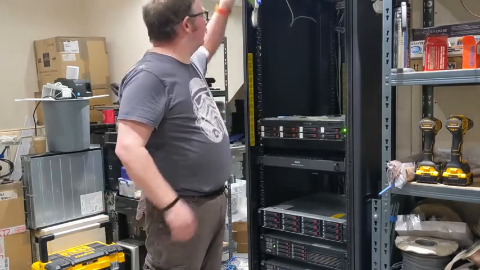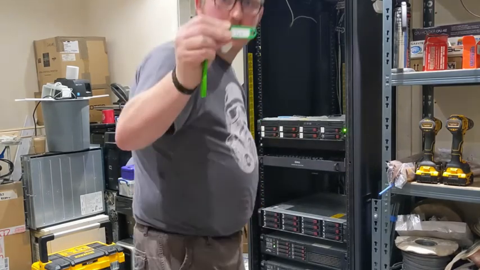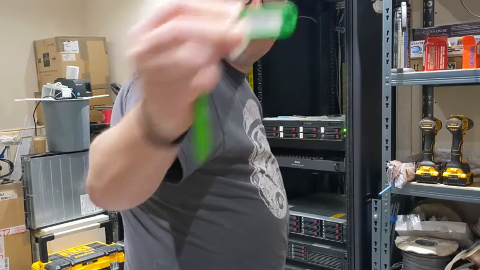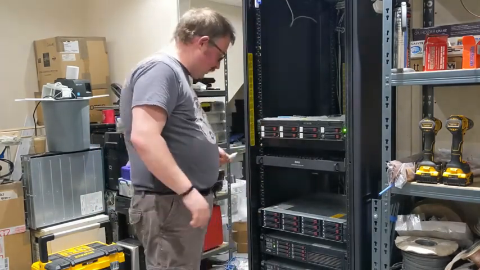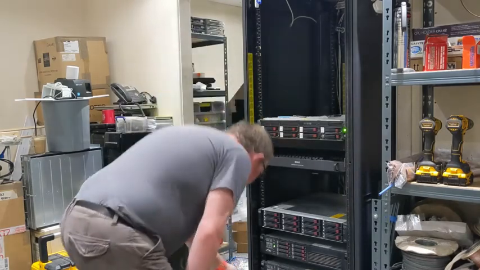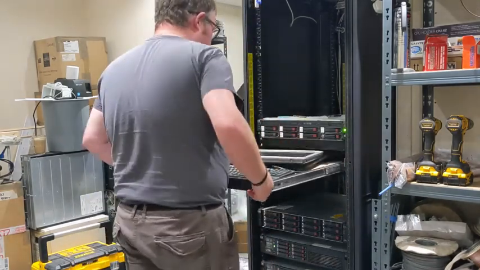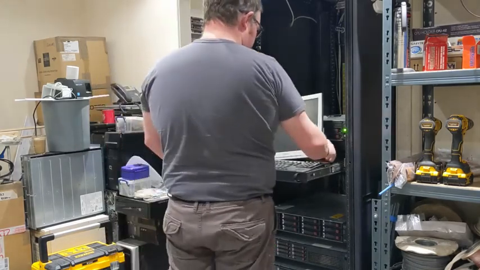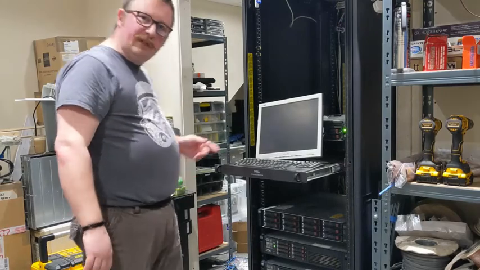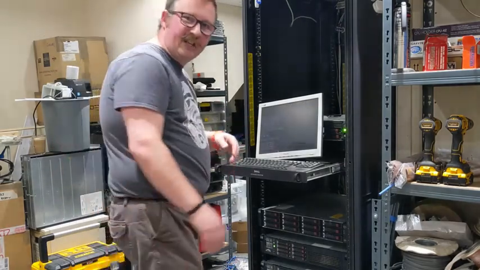So we're going to grab XCP-ng, and we're going to install that on one of these servers here. And you have to excuse my wonky monitor. I need to fix that at some point.